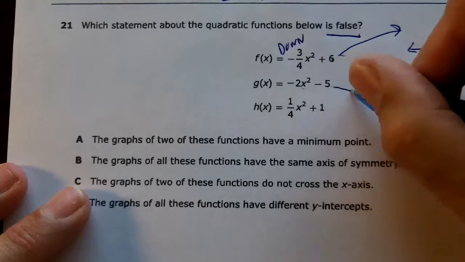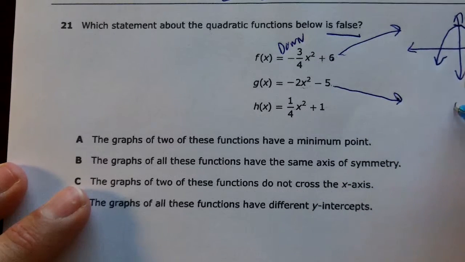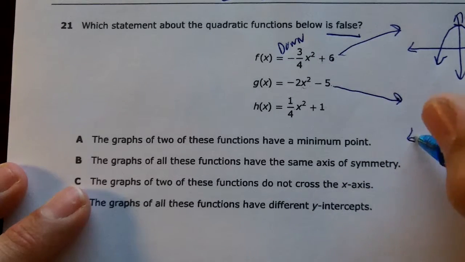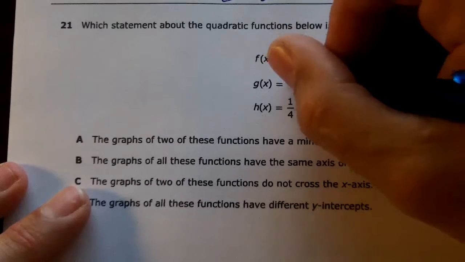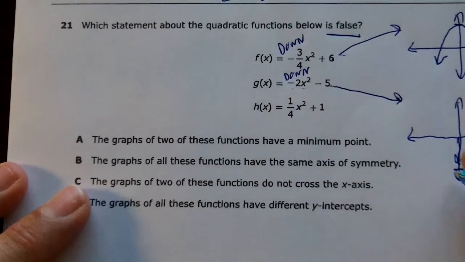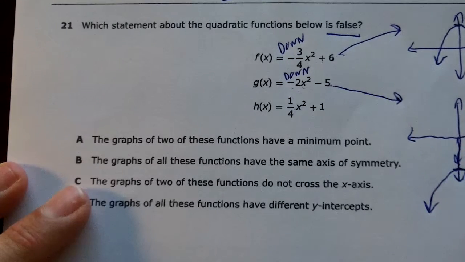Okay, let's go over here and do this one. We draw our x and y axis. This one's going to cross at negative 5, and it's going to open down too, isn't it? So it's going to do this. Notice this one would not have any roots, right? Would not have any zeros.